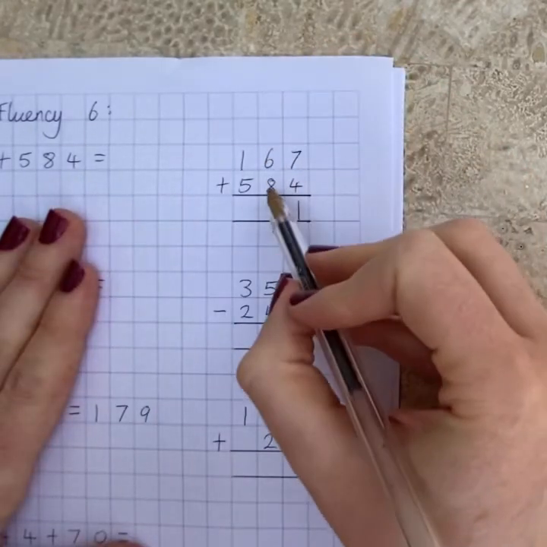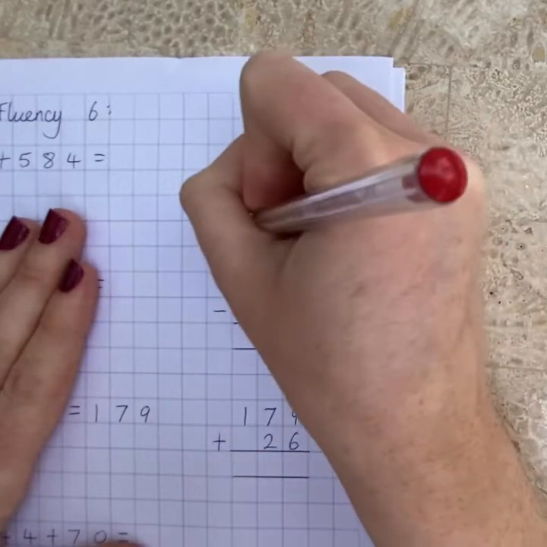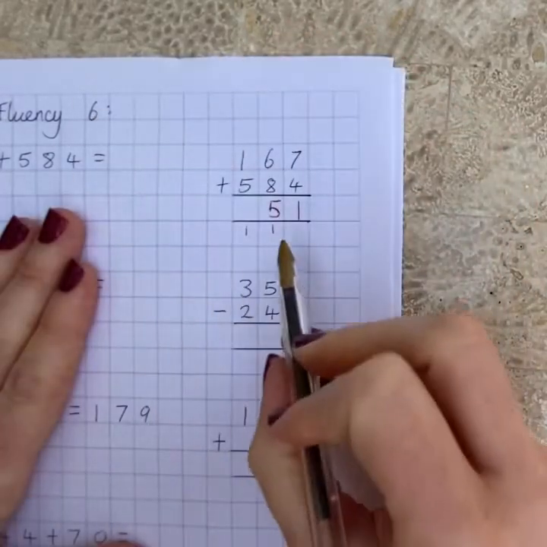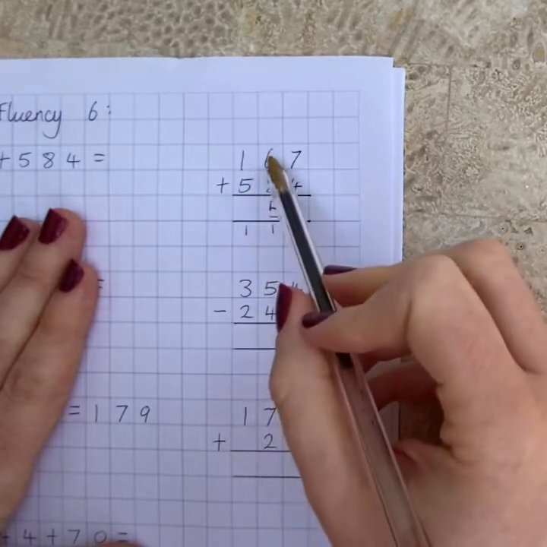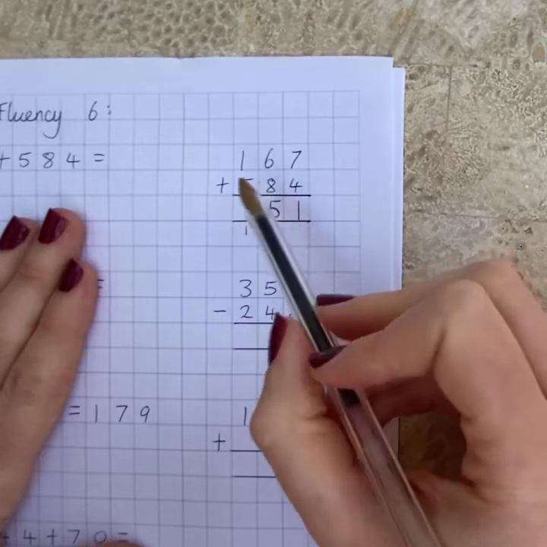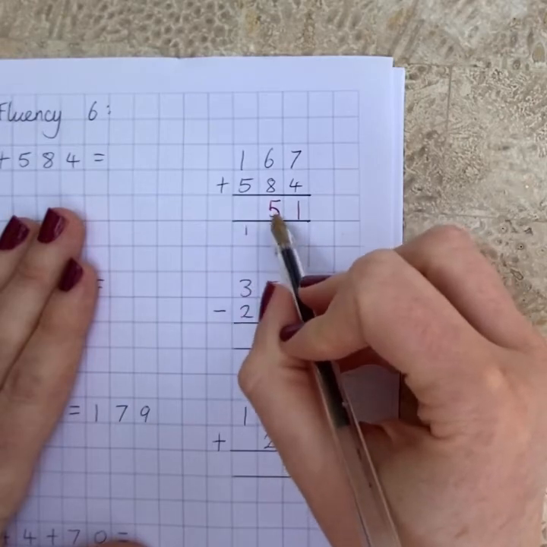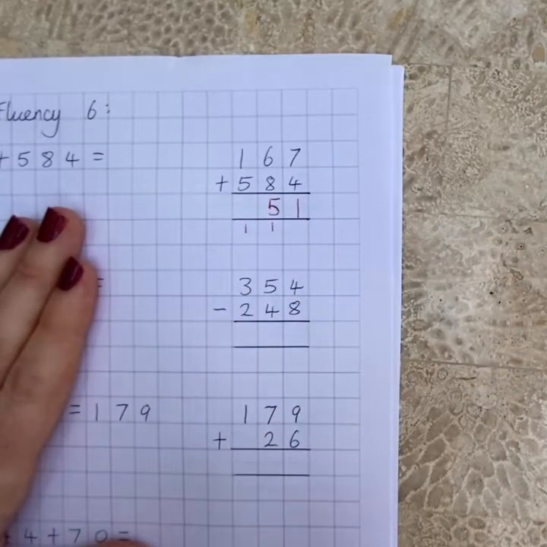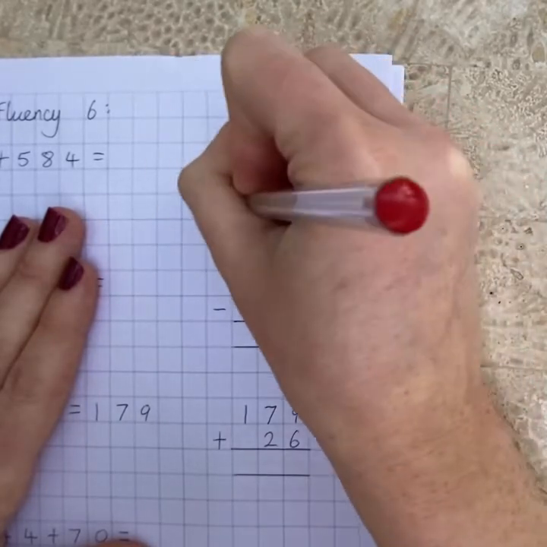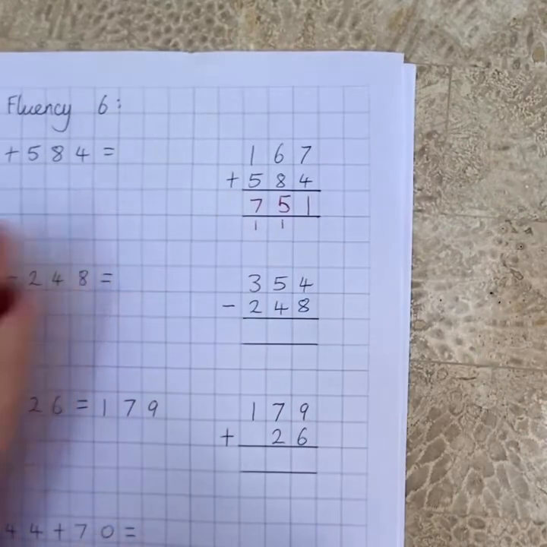Then we have 6 add 8 in the tens. So 6 add 8 is 14. Add 1 more, 15. Let's put it in like this, 1 into the hundreds, 5 into the tens, and nothing into the ones. Because here, this isn't just 6 add 8, it's really 60 add 80, which equals 140. Add another 10 is 150. So we've got 1 in the hundreds, 5 tens, and no extra in the ones, 150. Then we have in the hundreds, 1 add 5 is 6, add 1 more, 7. So 7 in the hundreds, the answer is 751.